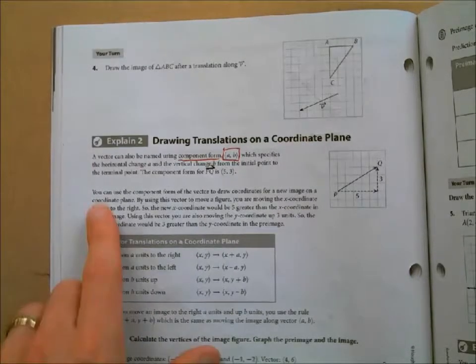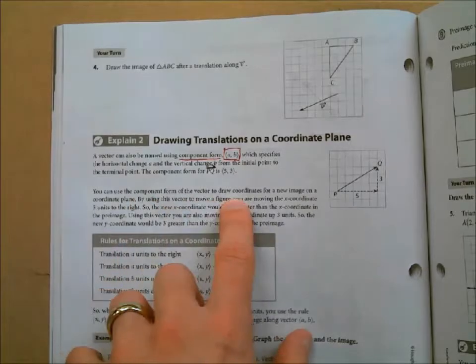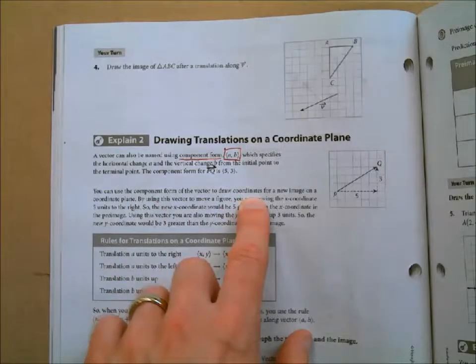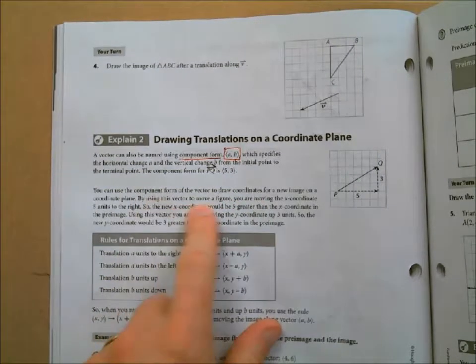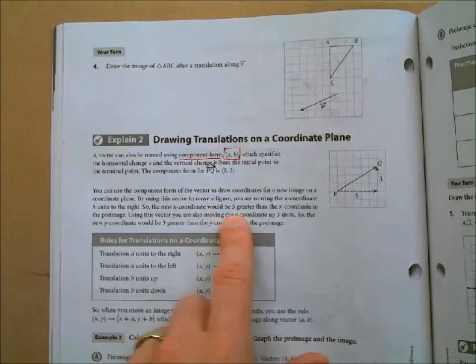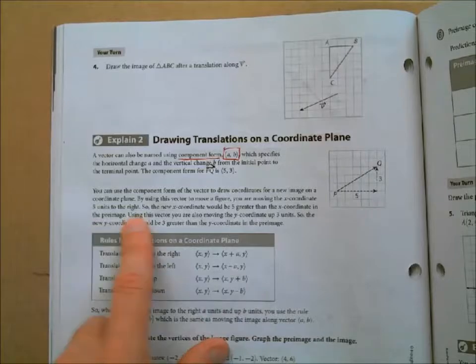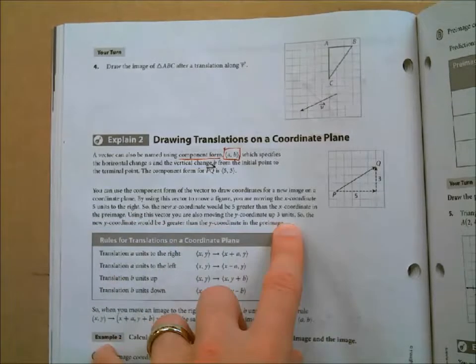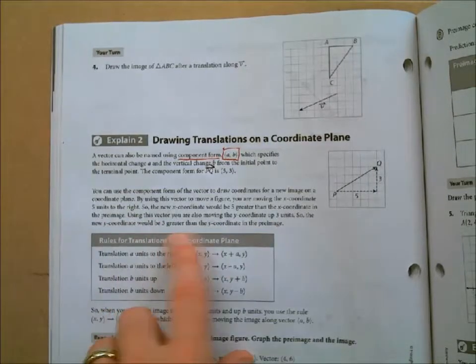You can use the component form of the vector to draw coordinates for a new image on a coordinate plane. By using the vector to move a figure, you are moving the x-coordinate 5 units to the right. So the new x-coordinate will be 5 greater than the x-coordinate of the pre-image. And then using the vector, you can also move the y-coordinate up 3 units. So the new y-coordinate will be 3 greater than the y-coordinate of the pre-image.